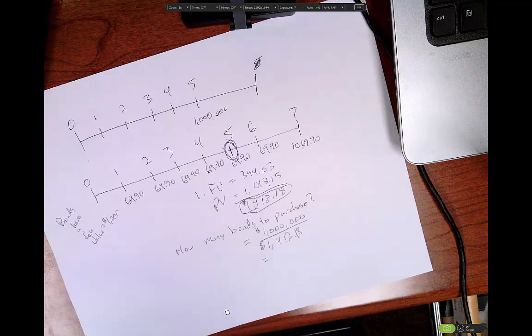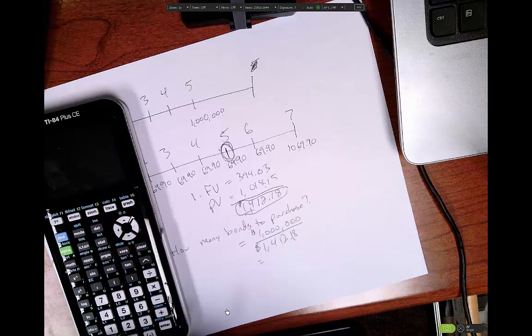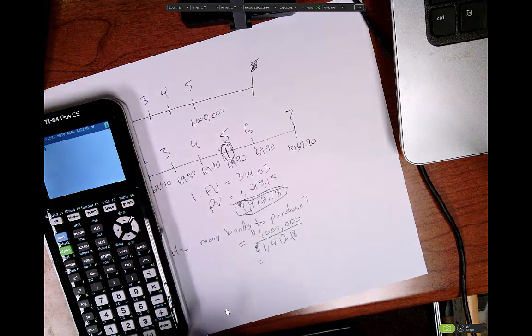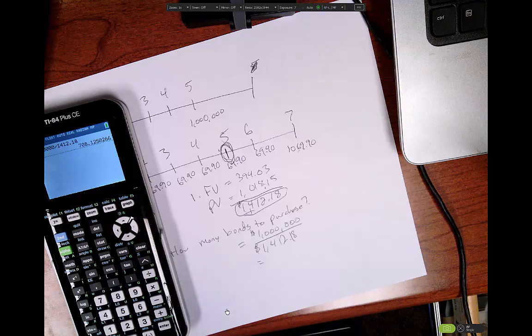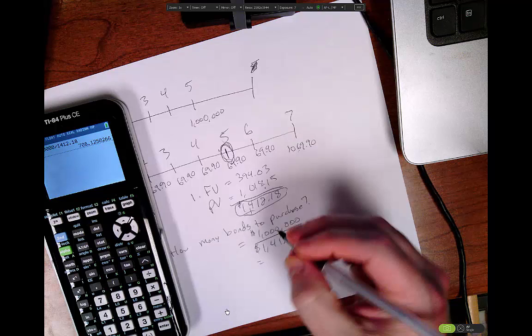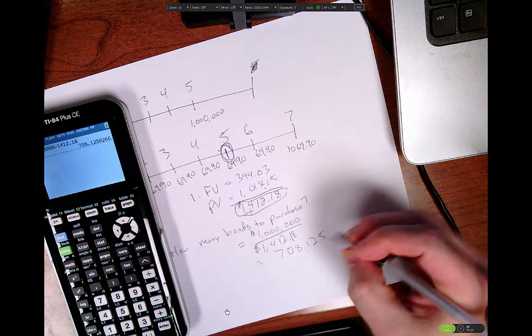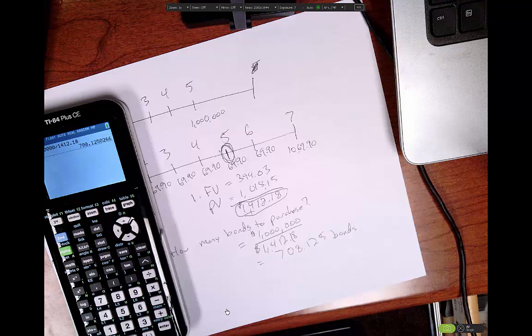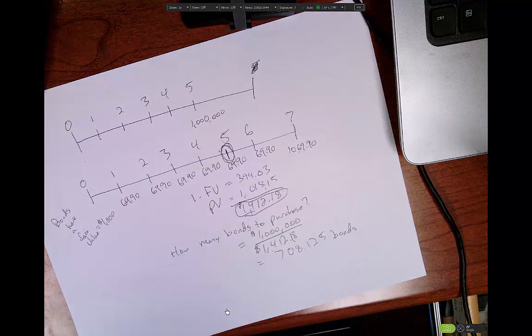So I need to purchase $1 million divided by $1,412.18. I'll need to purchase 708.125 bonds. And I'm going to show you how to do this in Excel too. So 708.125 bonds. If I purchase those today and the yield to maturity doesn't change, then I'm going to have $1 million at maturity, or at 5 years.